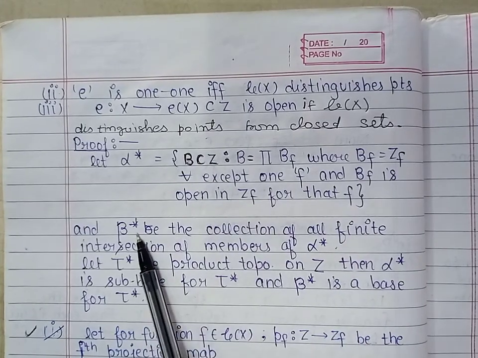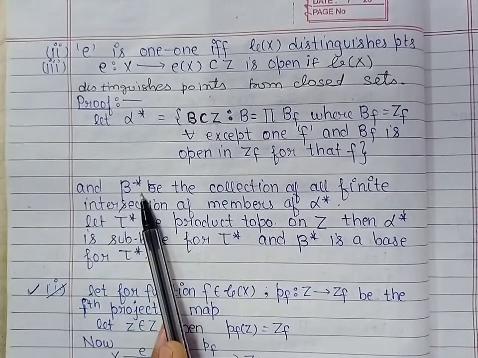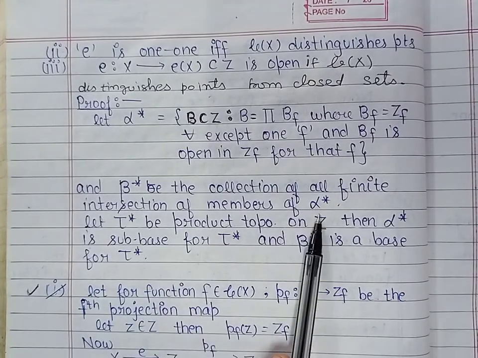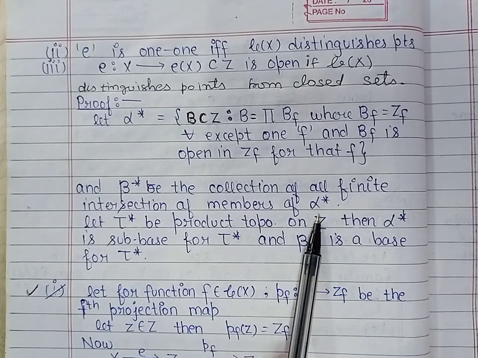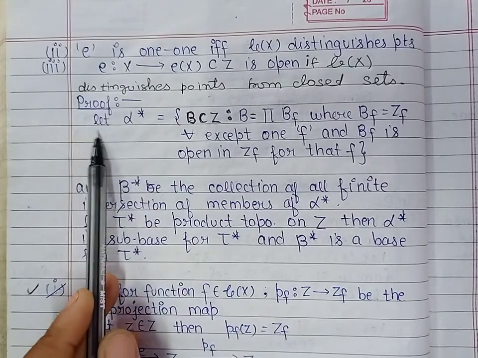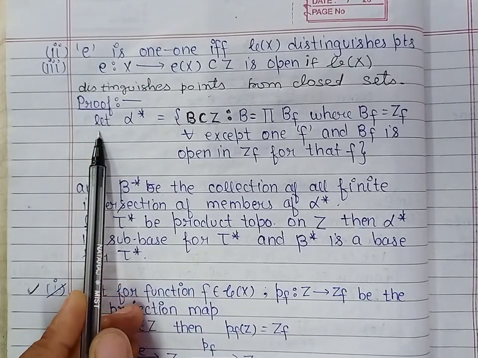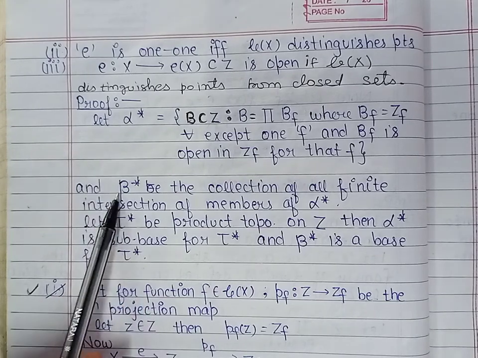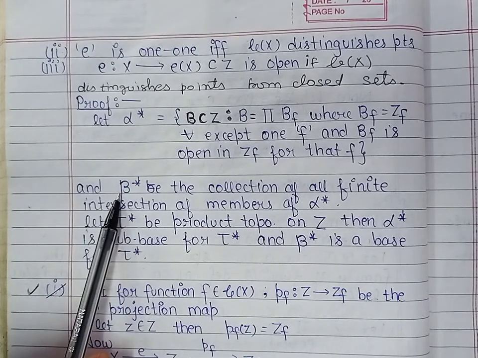And let us define beta star, the collection of all the finite intersections of members of alpha star. Then alpha star is the defining subbase for the product topology on Z, and this beta star is a base for that product topology on Z.